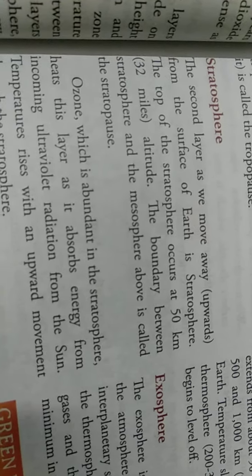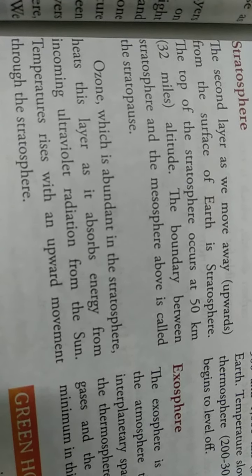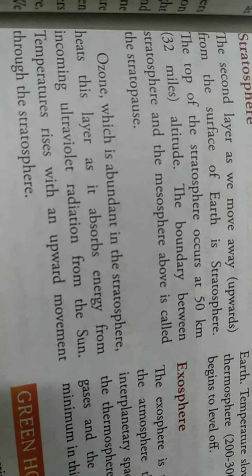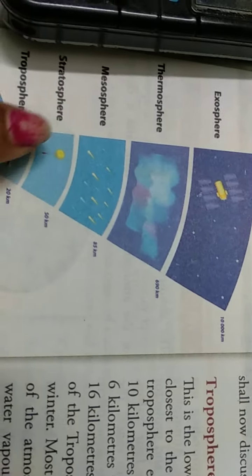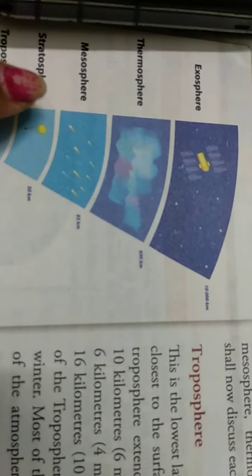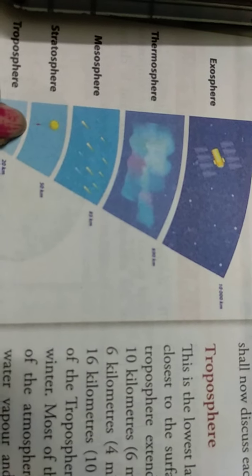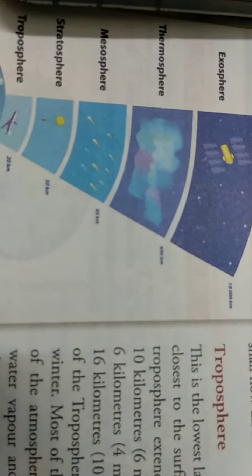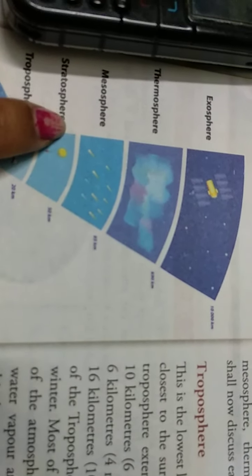What is the stratosphere? It is the second layer as we move upwards from the surface of the earth. The top of the stratosphere occurs at 50 km, 32 miles altitude. The boundary between the stratosphere and the mesosphere is known as the stratopause.